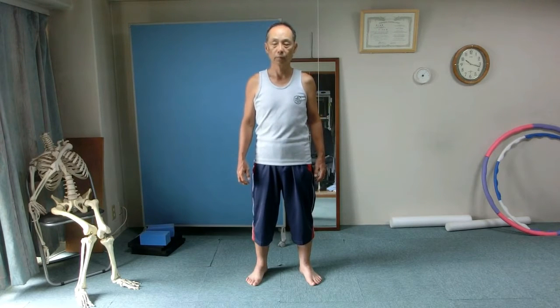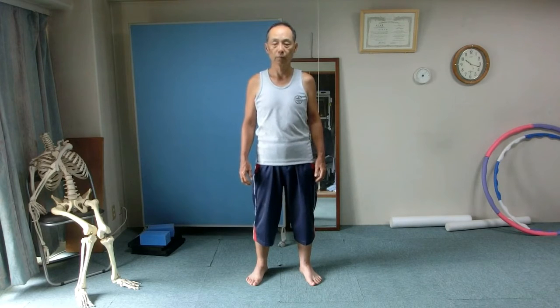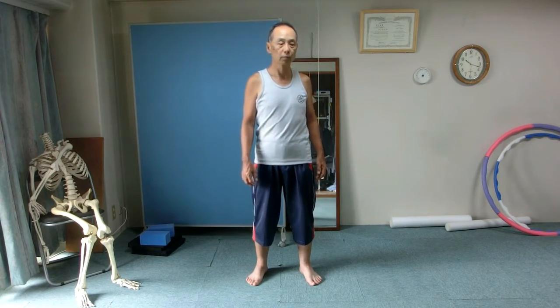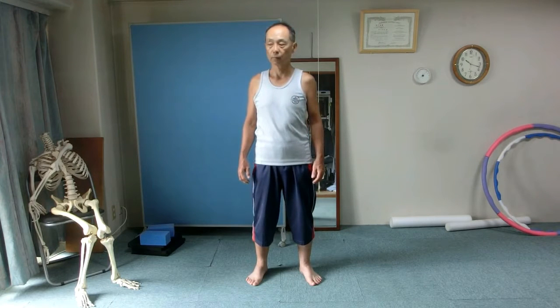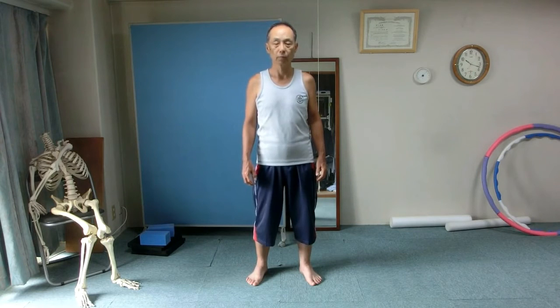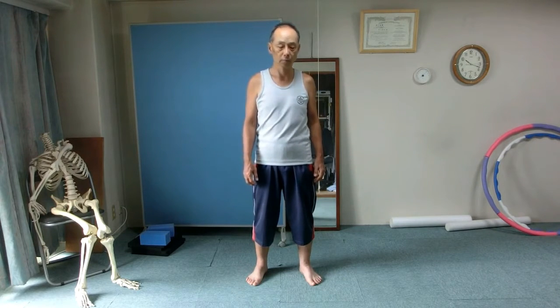Now alternately turn stomach and chest left and right. Turn stomach left and right once. Next turn chest left and right once. So on. Rest on the back, please.